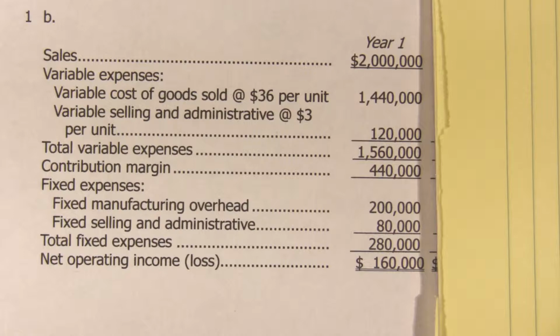So in year 1 they sold 40,000, and in year 2 they sold 50,000. In year 1 they made 50,000, and in year 2 they made 40.